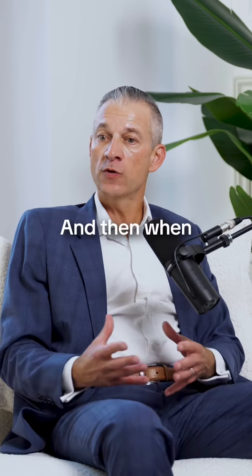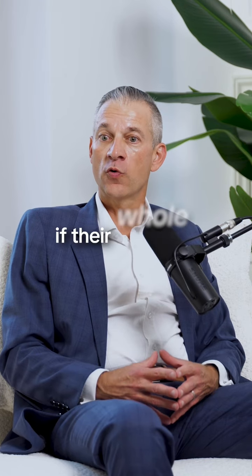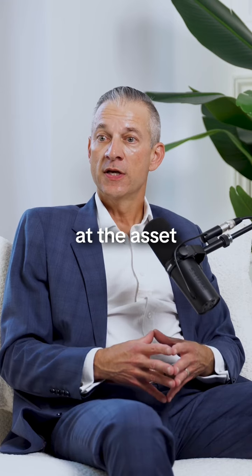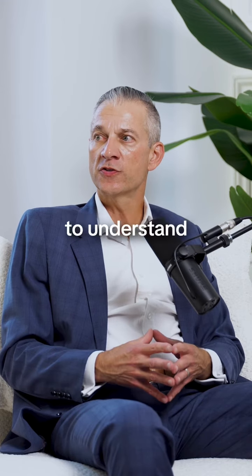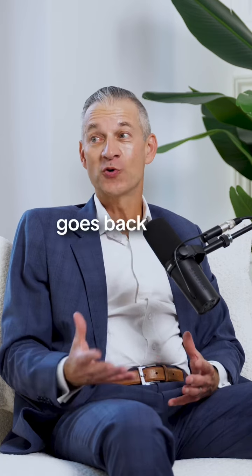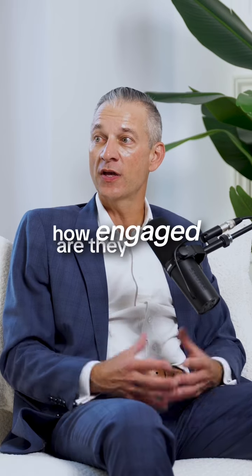and what the long term could look like for the asset. And then when we're looking at the individual, you're looking very closely at, if their whole business is the asset, well, then you look a little more closely at the asset. If they have other jobs, then you're looking to understand what other liquid assets they may own, what other assets they personally own. It goes back to their experience, how long have they been active, and how engaged are they with the commercial asset.